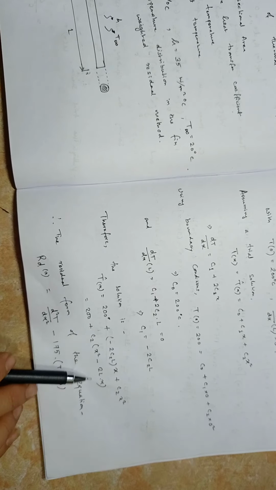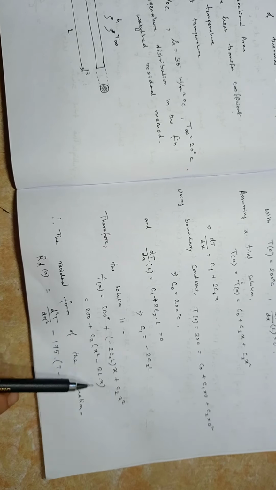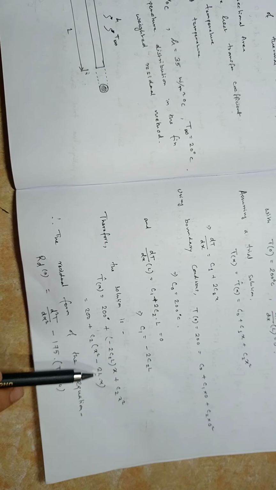This is one part, the expression which contains x and is multiplied with your constant, that is taken as your weighting function. Here there is only one, so we can write it as w1 or simply w, in terms of x, that is x² minus 2xL, and multiply this w into R dx, integration from 0 to L, equal to 0.